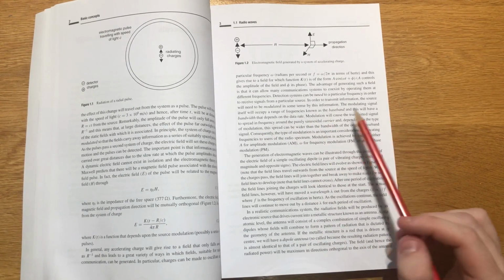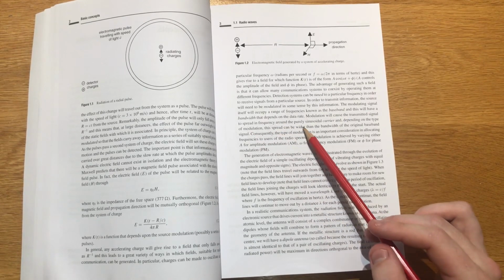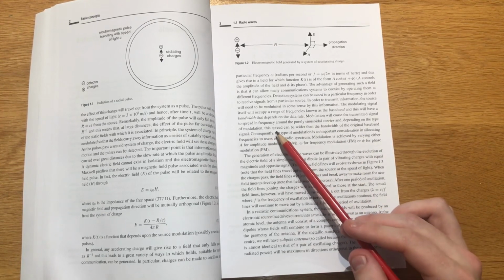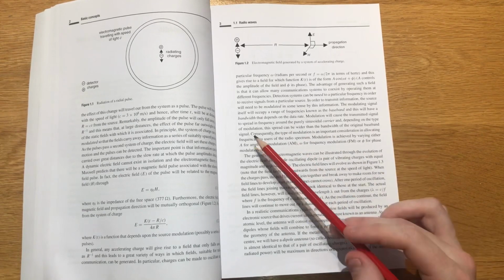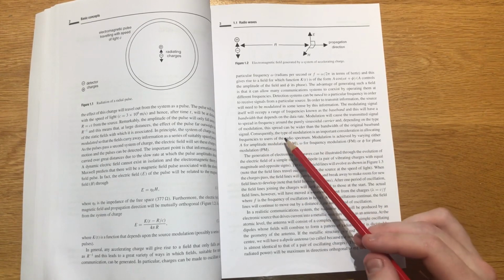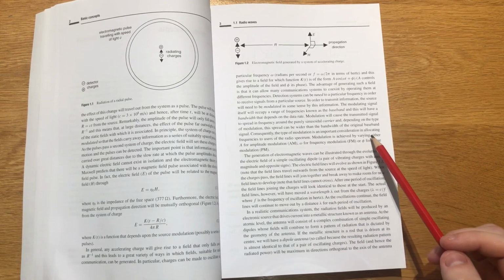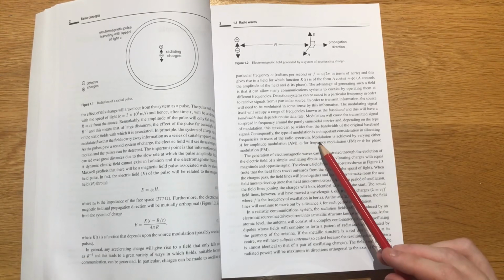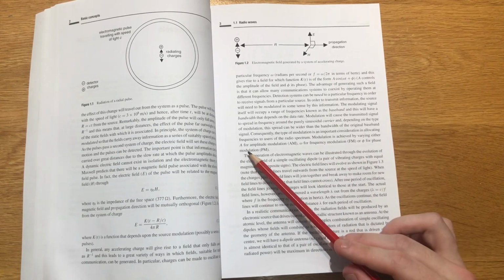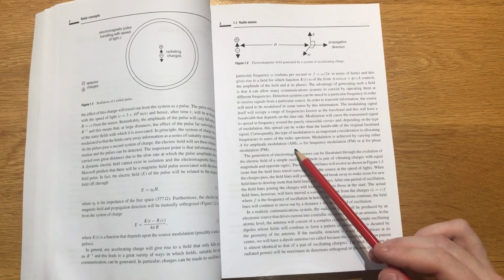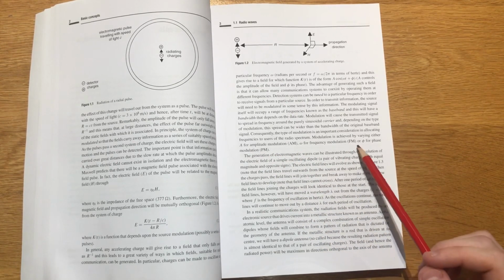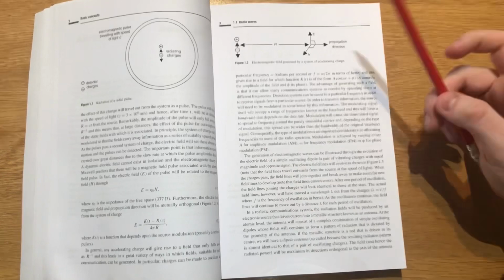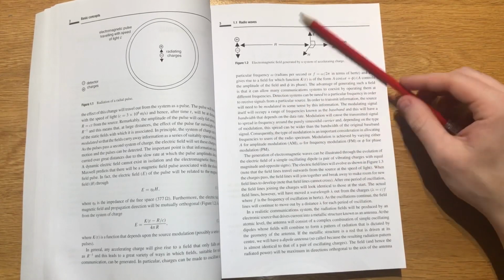Modulation will cause the transmitted signal to spread in frequency around the purely sinusoidal carrier, and, depending on the type of modulation, this spread can be wider than the bandwidth of the original baseband signal. Consequently, the type of modulation is an important consideration in allocating frequencies to users of the radio spectrum. Modulation is achieved by varying either A for amplitude modulation, AM, omega for frequency modulation, FM, or phi for phase modulation, PM.